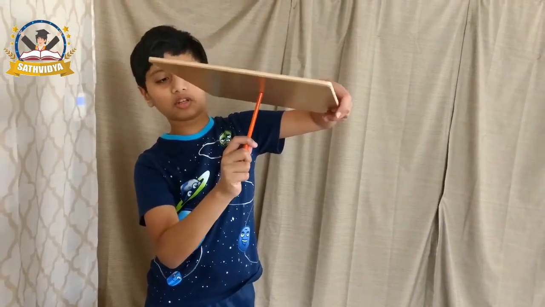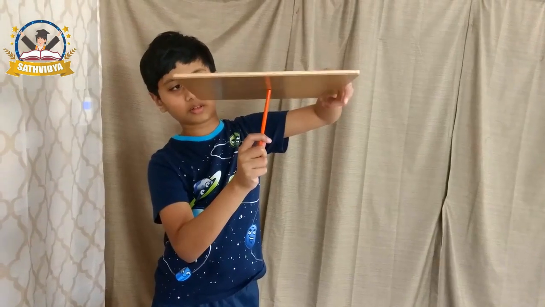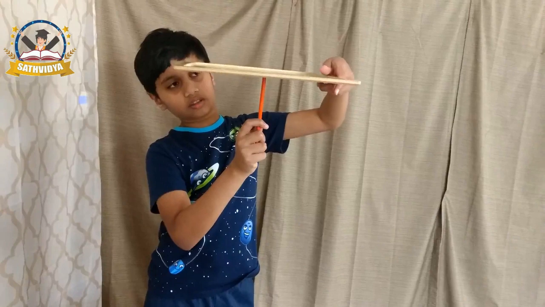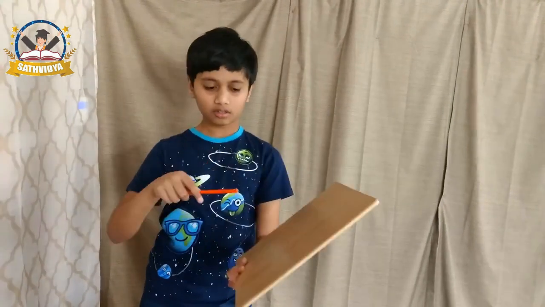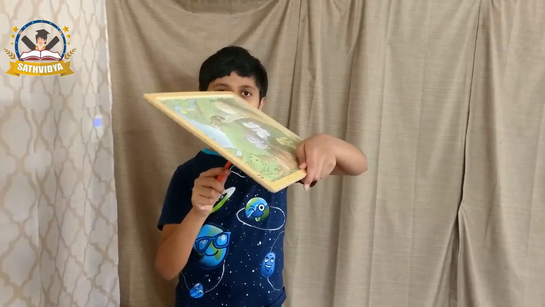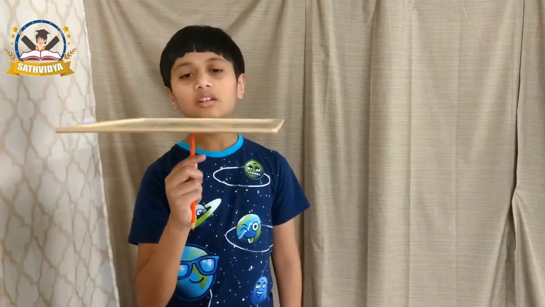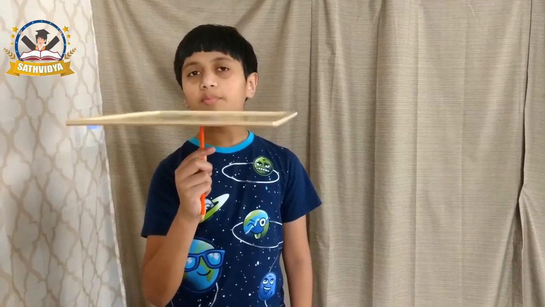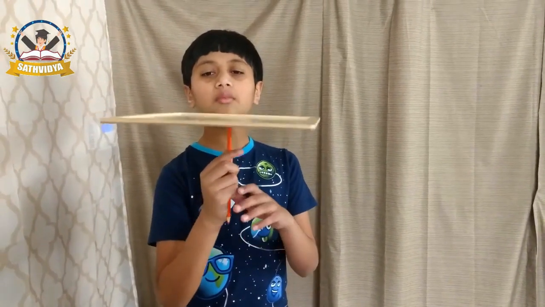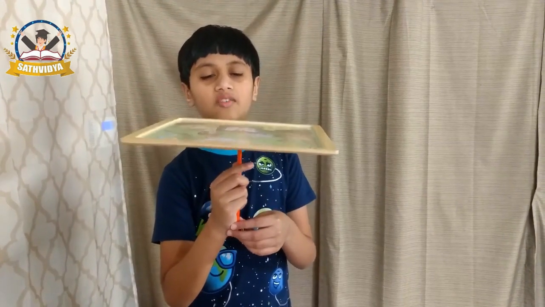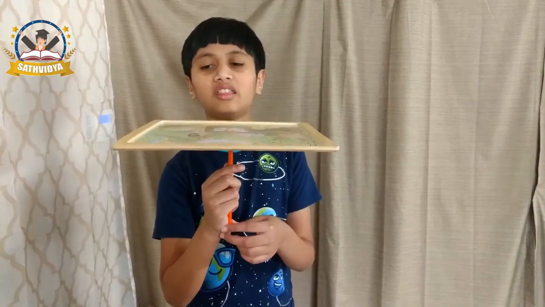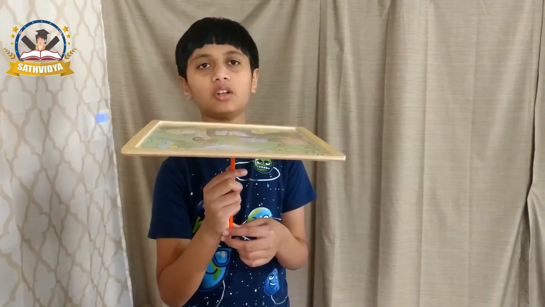Now, put your crayon. Take some time. Look, it's standing. If you apply a little force to any object, you can balance it. For even objects, it's at the center point, but for uneven objects, it can be anywhere except the middle.